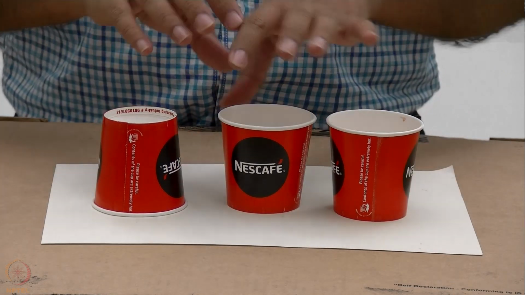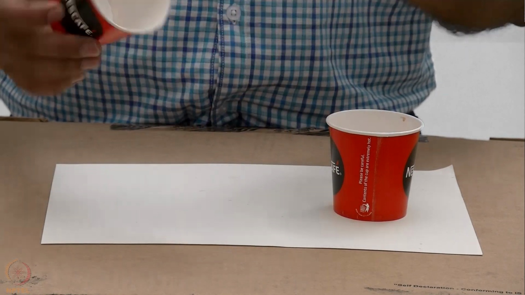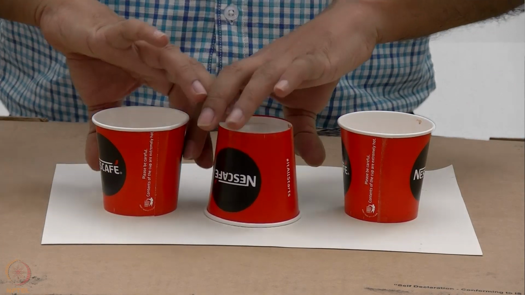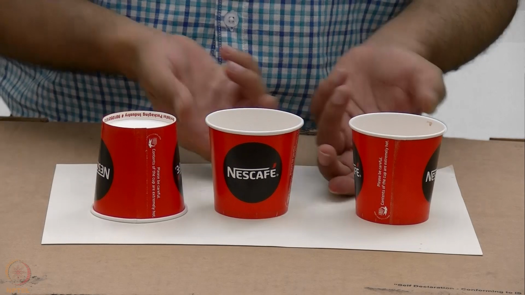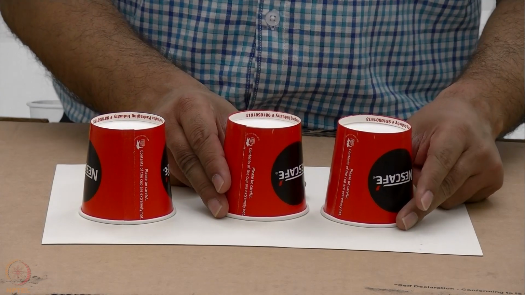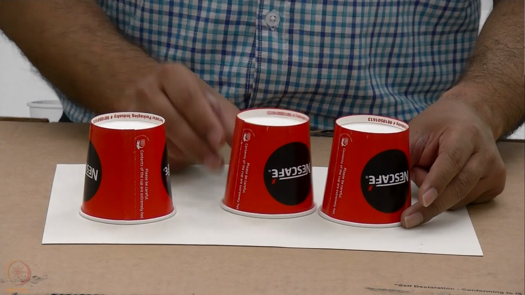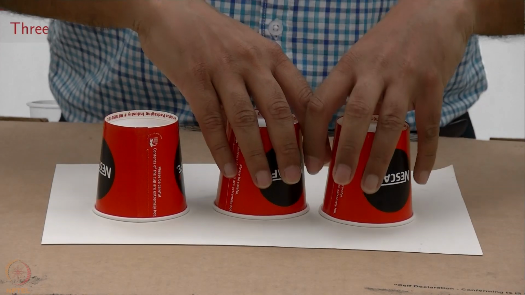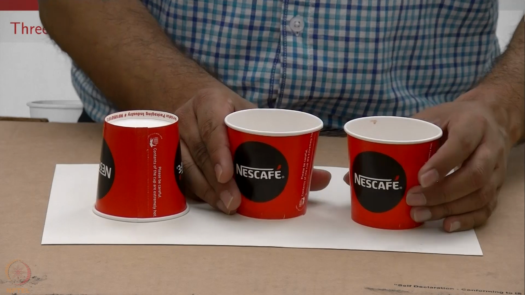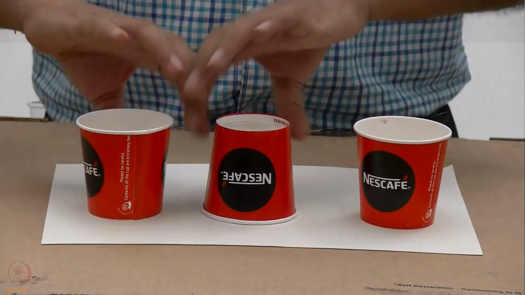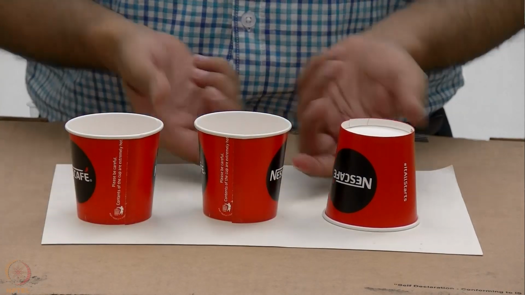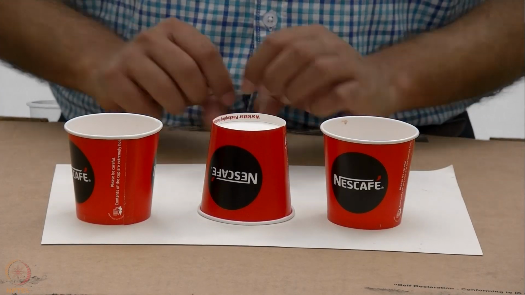And then I pick any two of them, change their position. I take some other two, change their position like this. So I hope the rules are clear. There are three glasses. At a given point, I am supposed to randomly pick two of them. So can I make all these three glasses upright after some time?